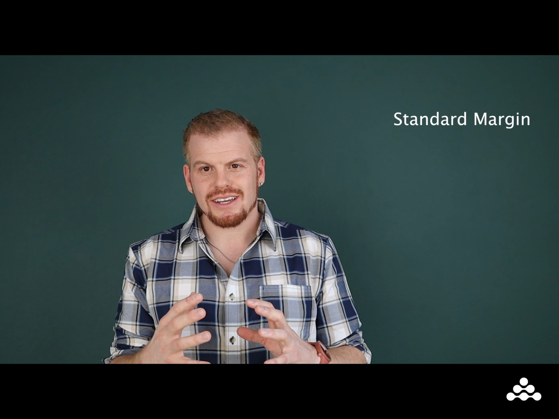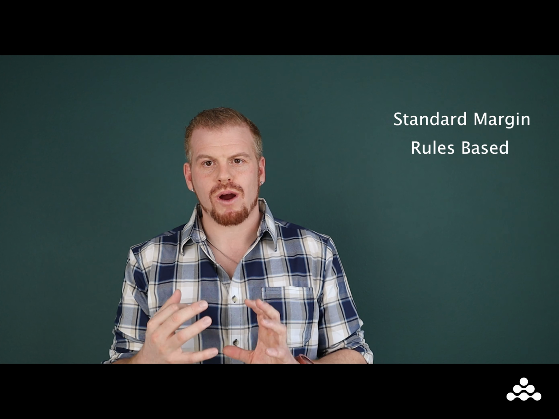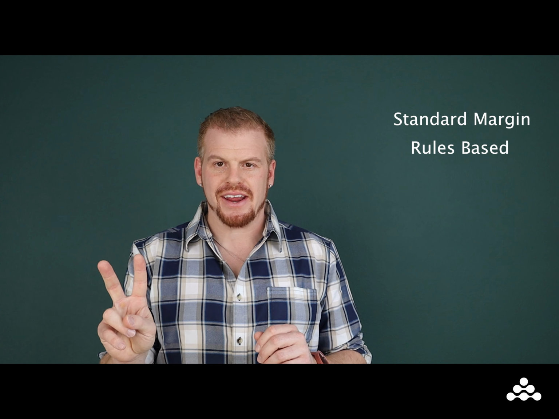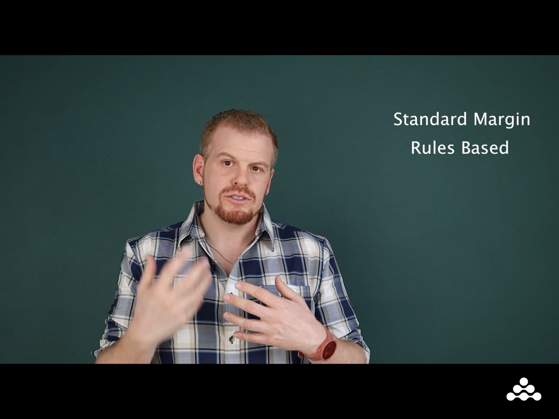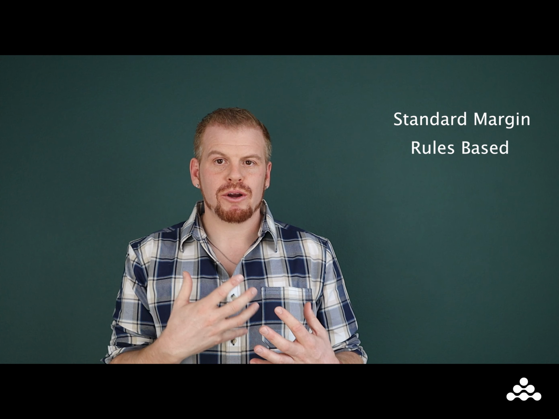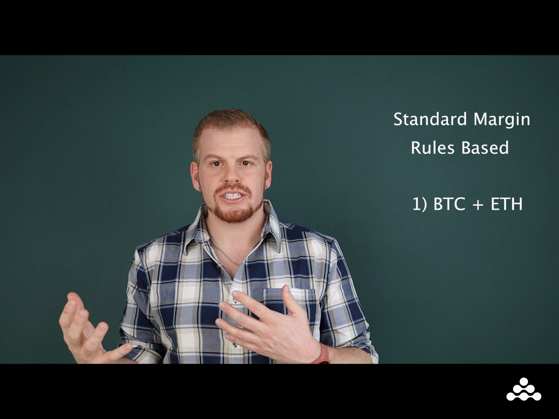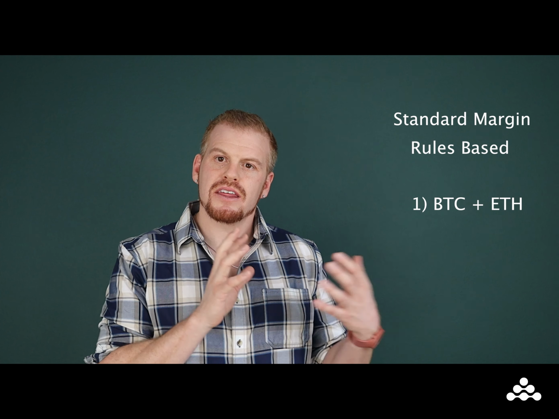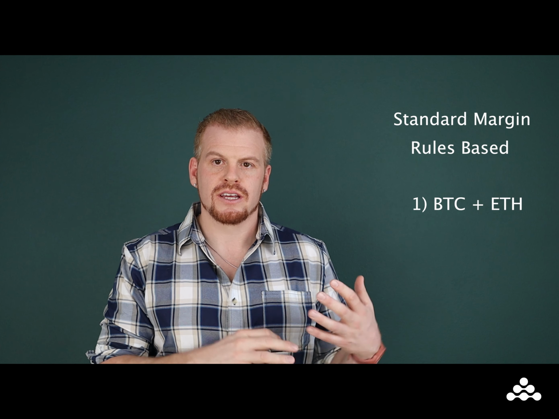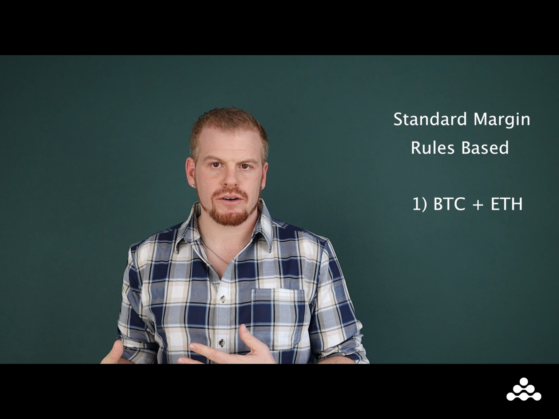The standard margin account is a rule-based margin requirement system with two distinct advantages. First is when using a standard margin account, a trader can open both Bitcoin option positions and perpetuals, as well as Ethereum option and perpetual positions, mixing both coins against each other.